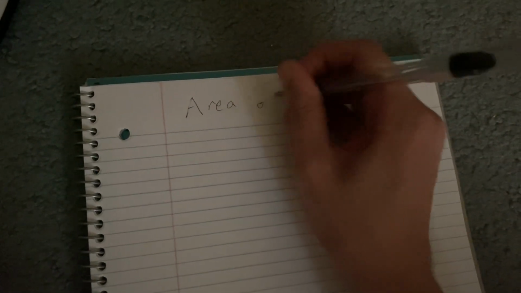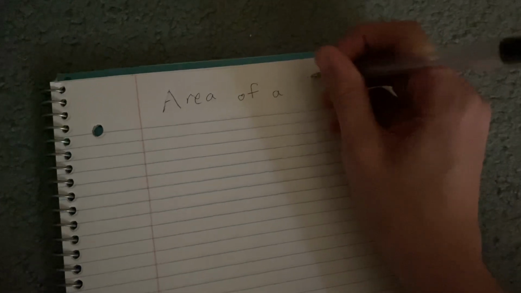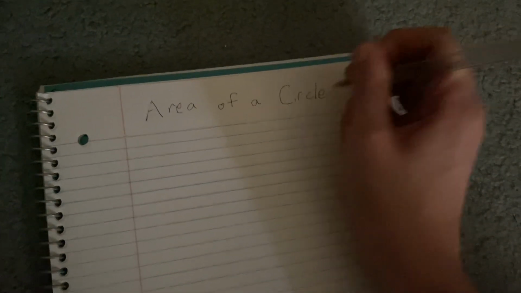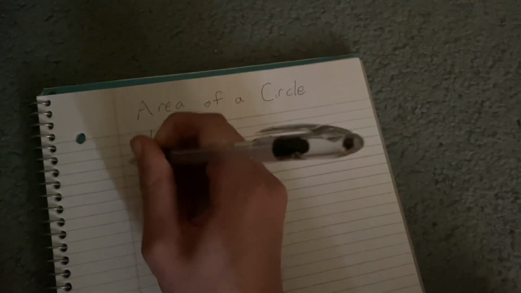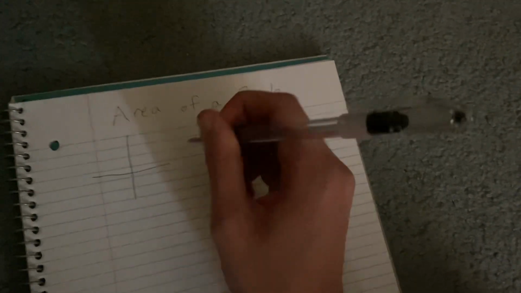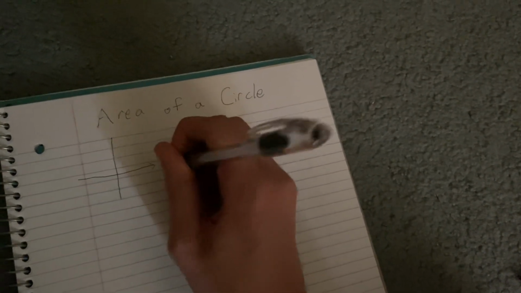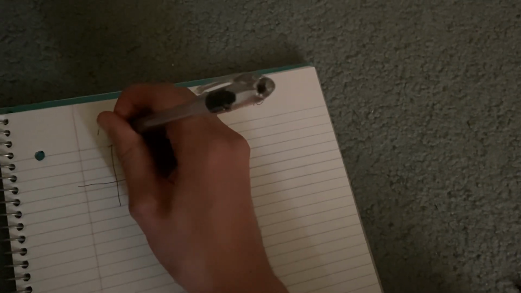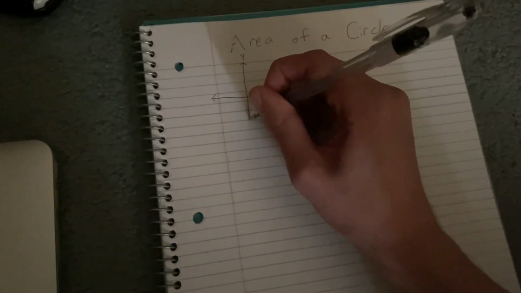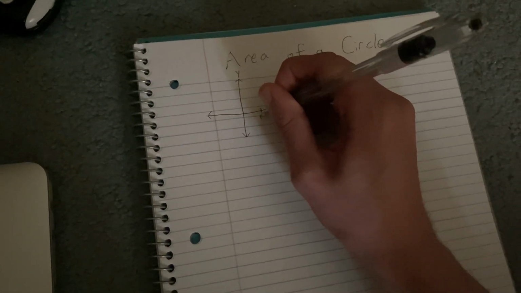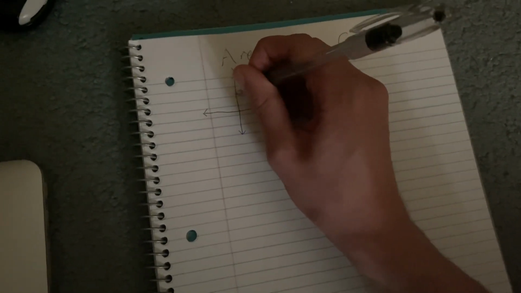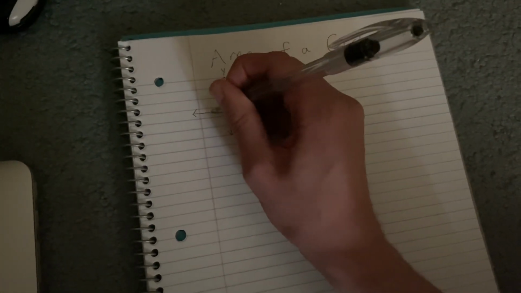Okay, I'm going to prove the area of a circle. Now suppose I'm going to draw an axis. Yeah, it's not perfect. Let's say we have some radius r out here. Doesn't really matter. It could be any number. It could be 2. It could be 3.